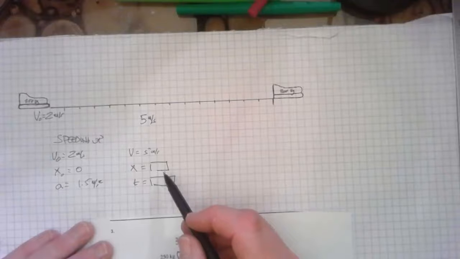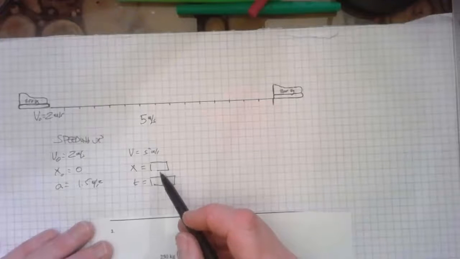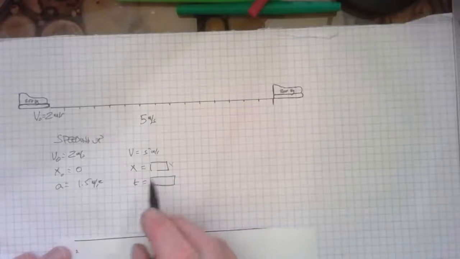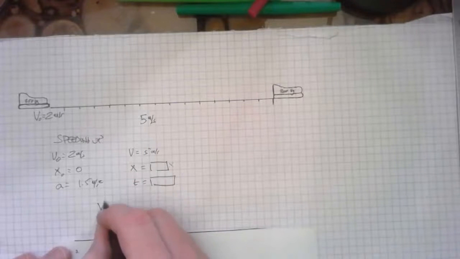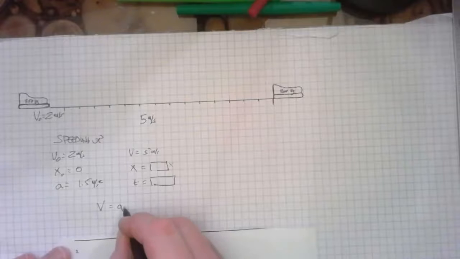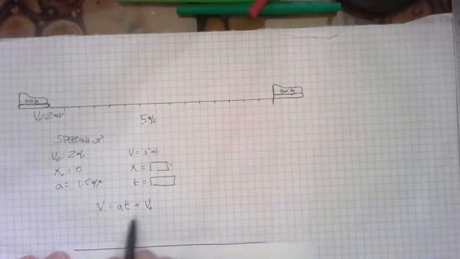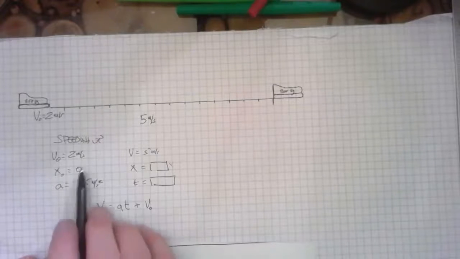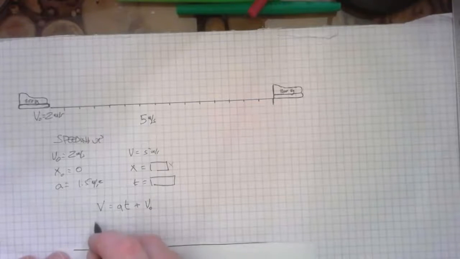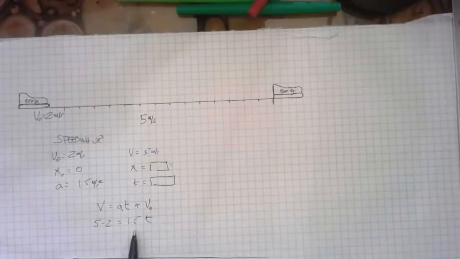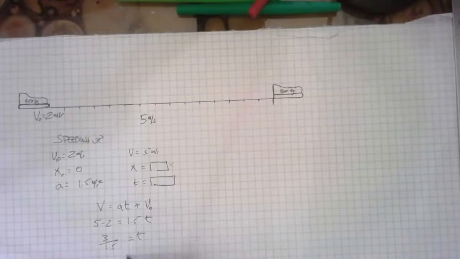We'll pick one. I think, equation without x. So we'll start off with not doing this, and we'll go with the time one, because that's the first one. And the first kinematic to me is the easiest. The final velocity is the acceleration times time plus the original velocity. And in this case, final's 5, initial's 2. So it's going to be 5 minus 2 equals 1.5 times t. If I divide by the 1.5, so I have 3 divided by 1.5 equals t. So the amount of time for speeding up is 2 seconds.